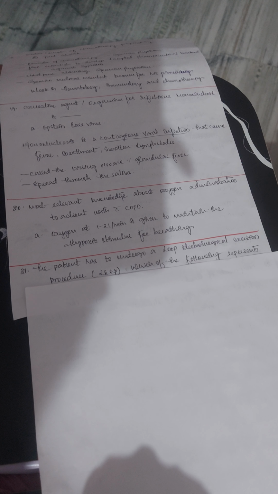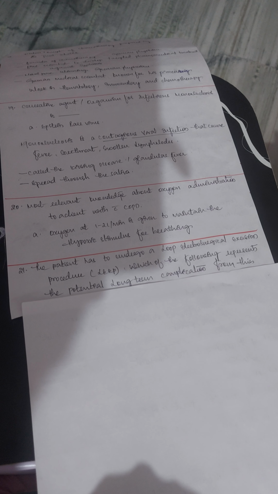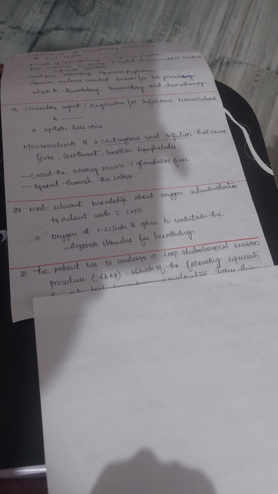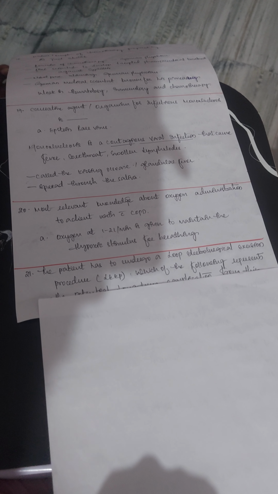Okay, the next one: the patient has to undergo a loop electrosurgical excision procedure, LEEP. Which of the following represents a potential long-term complication from this procedure? So what complication can we see in this patient? The answer is cervical incompetence or cervical stenosis. So what is cervical incompetence? We call it when the cervix opens too early before delivery. The cervix opens too early. So this is one of the complications in the woman who went for this LEEP procedure.